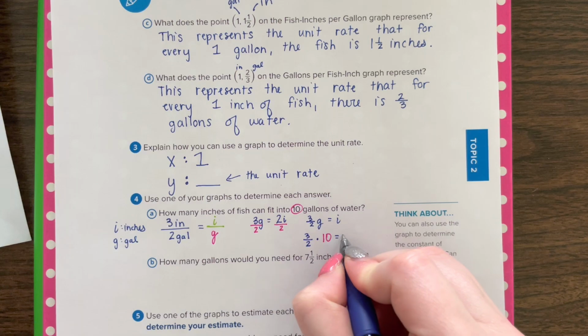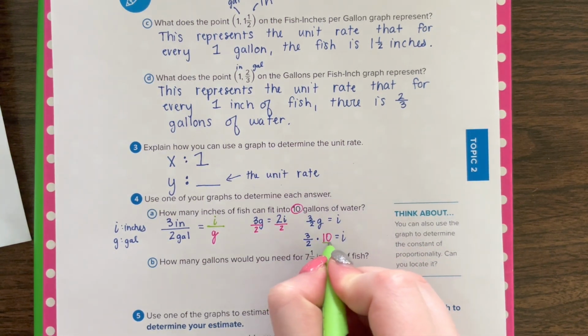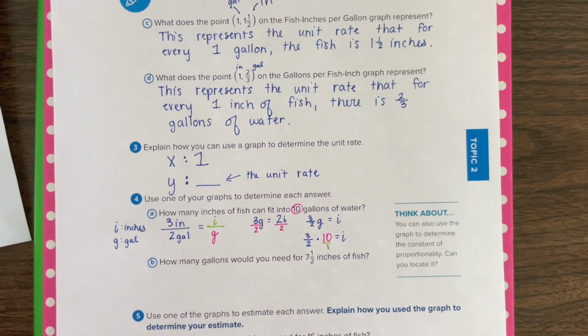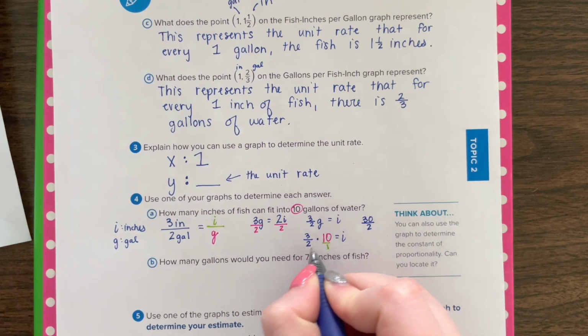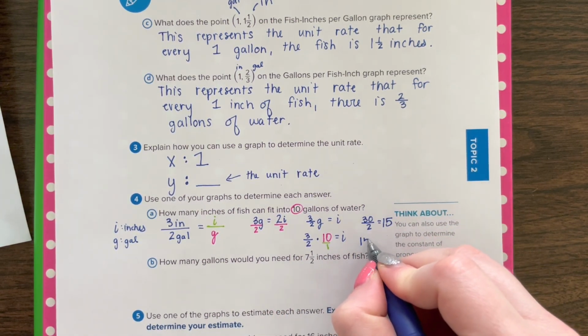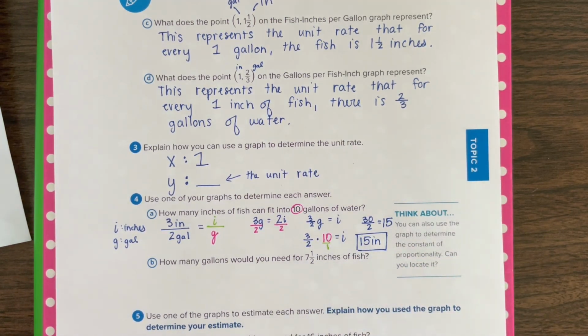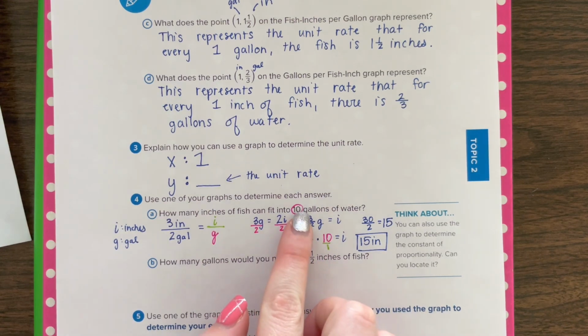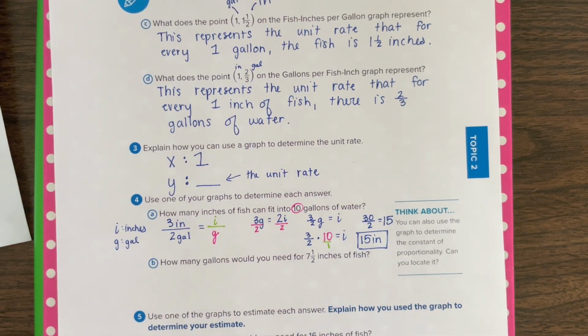That is going to give me how many inches? So I'm going to put 10/1. So then we get 30/2 when we multiply across, which equals 15. So that means we could have 15 inches of fish. That is one way with writing your equation. You could have also plugged in 10 for G as well, cross multiplied, and you would get the same thing.